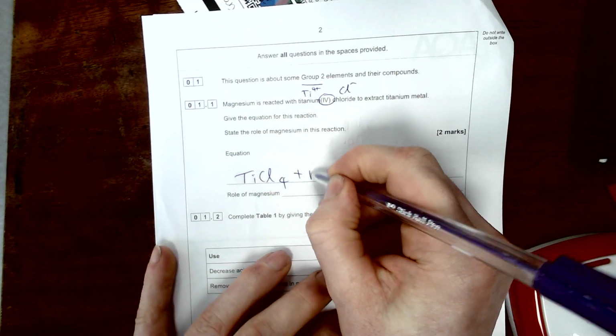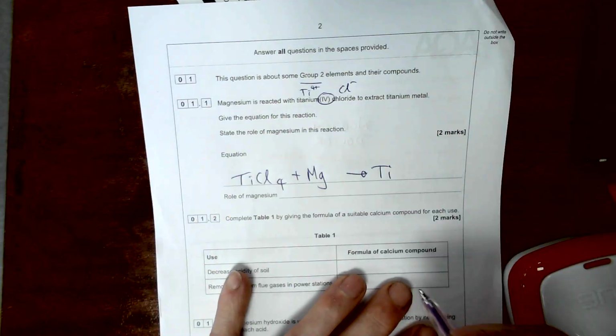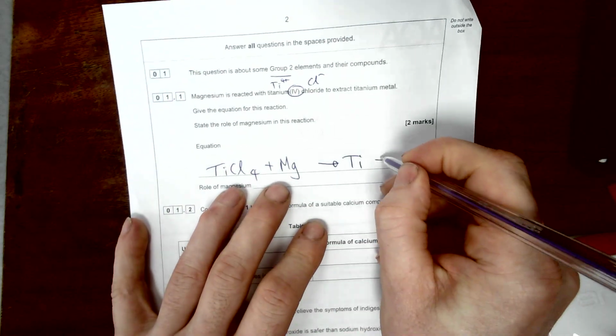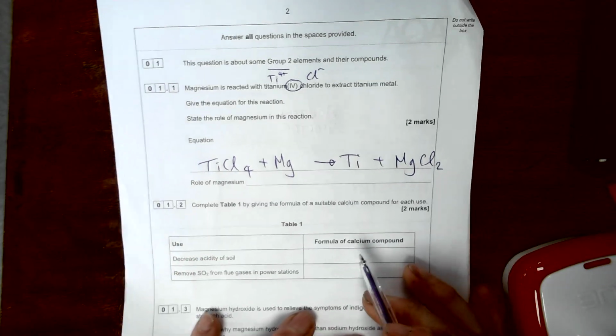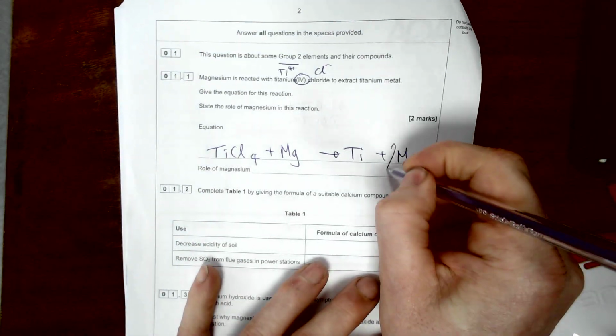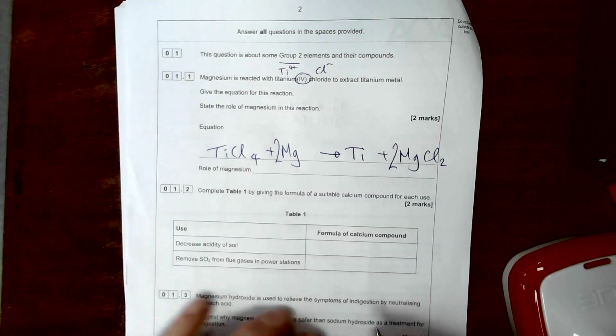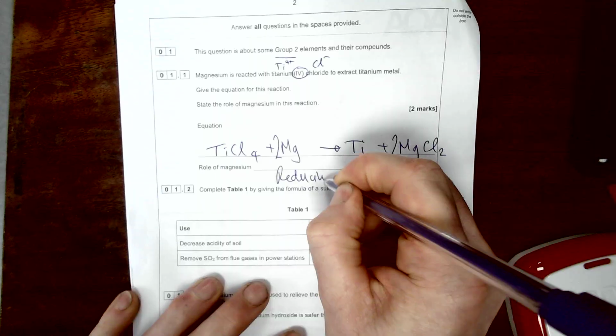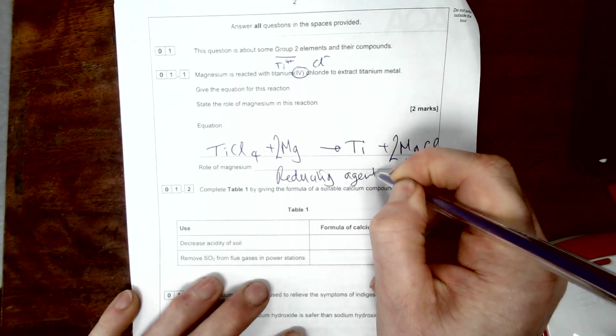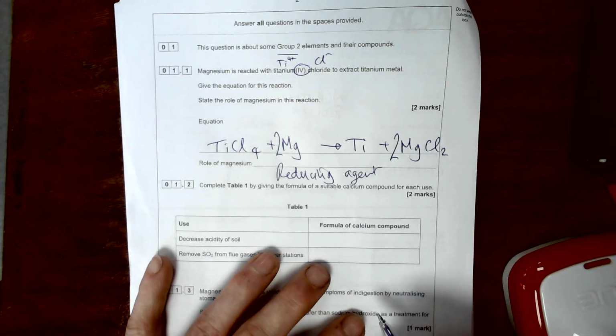Magnesium is reacted with it, and magnesium is Mg. So you're going to make magnesium chloride MgCl2. Just a very straightforward equation that you need to memorize and know. So you need 2 of them and 2 of them. The role of magnesium is a reducing agent. This is just knowledge. You do need to know this.